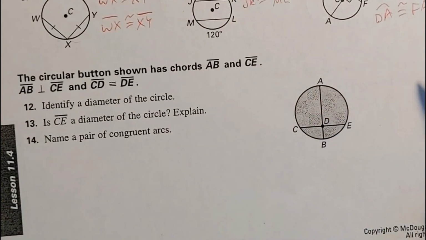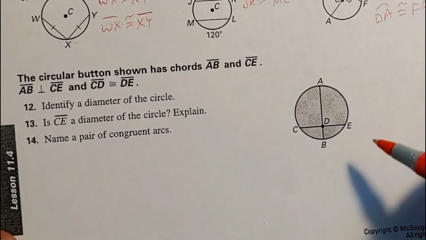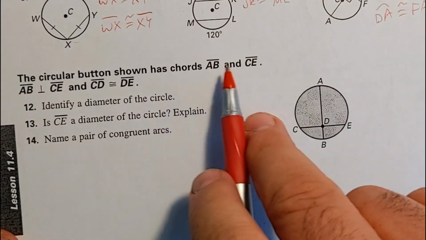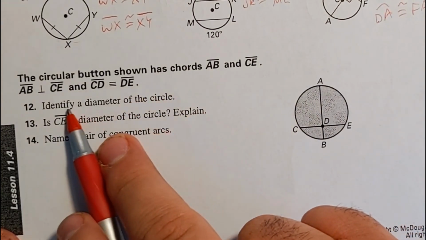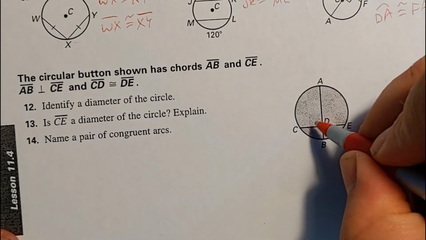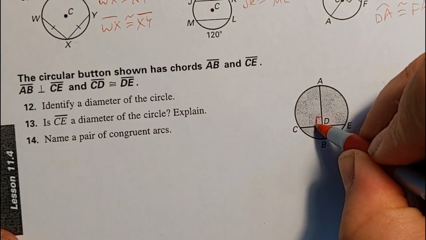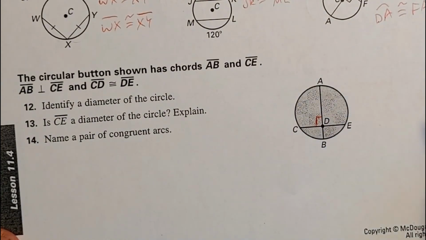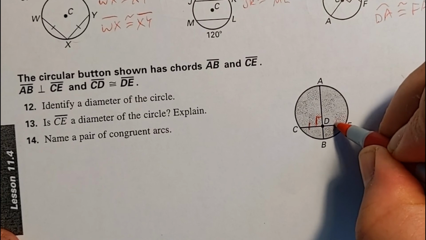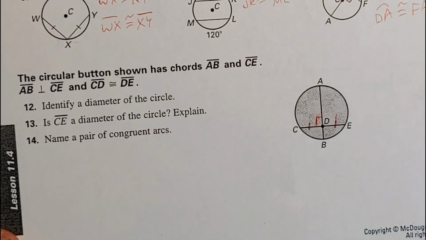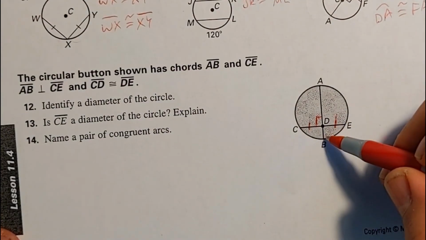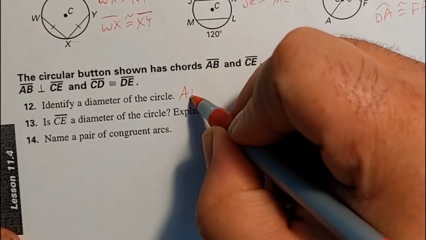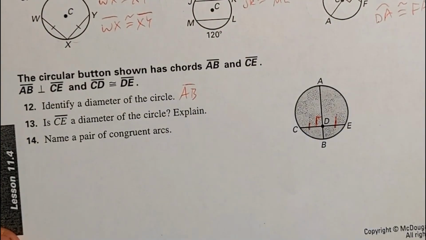Last part says identify a diameter of the circle. So since they tell you that AB is perpendicular to CE, so we can put a right angle here, and it says CD is congruent to DE, we can put those marks of congruence there. So a diameter would be AB. And then it asks, is CE a diameter of the circle?